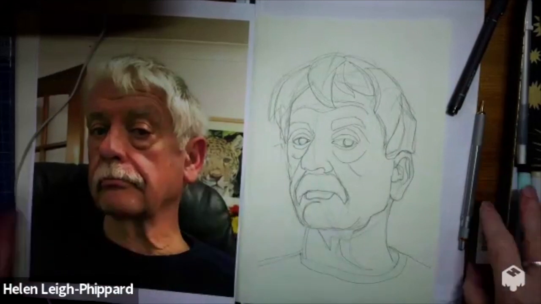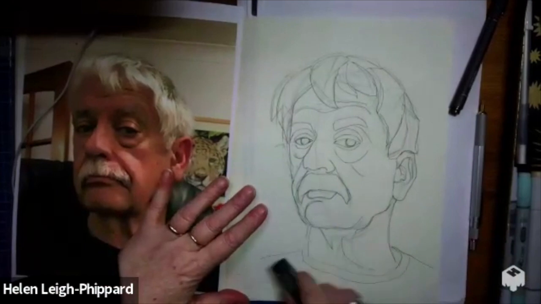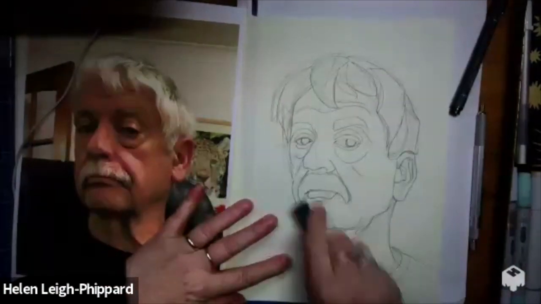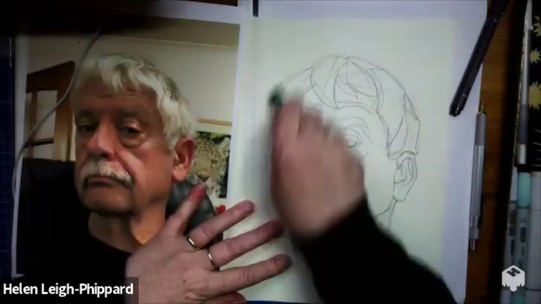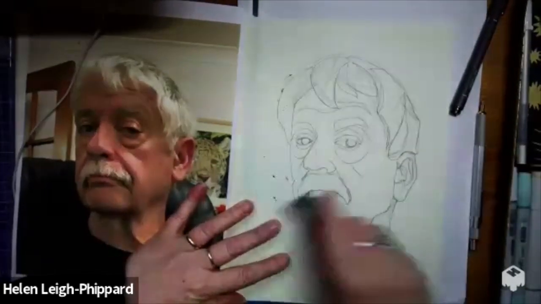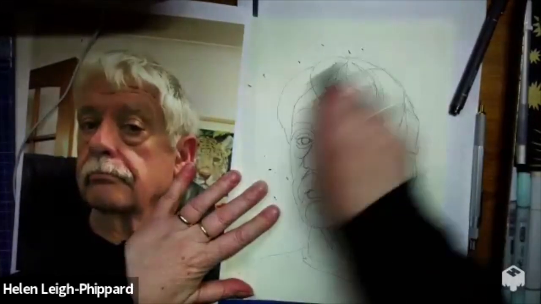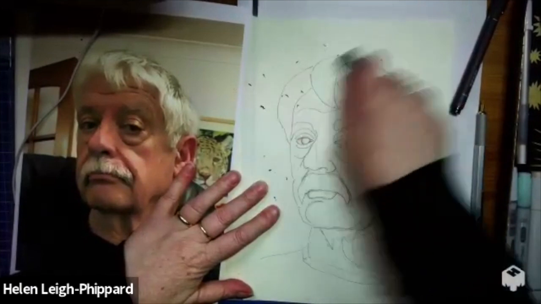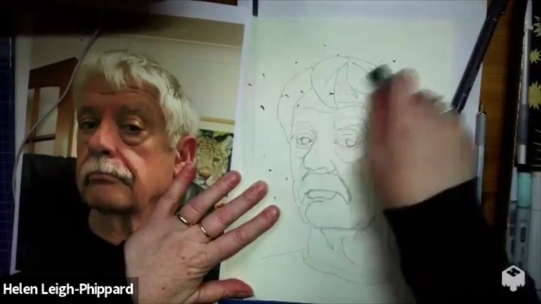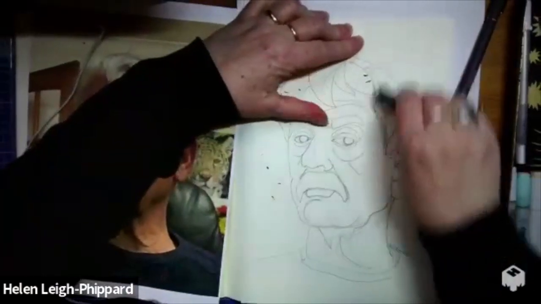Okay. It's probably hard for you to see exactly what I've got because I've got so much pencil. So I'm just going to get rid of that and then you can see what's left. It takes a little while because there's a lot of pencil on my page.